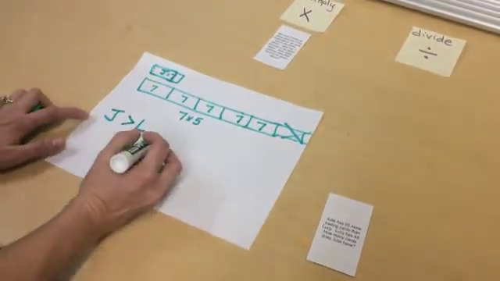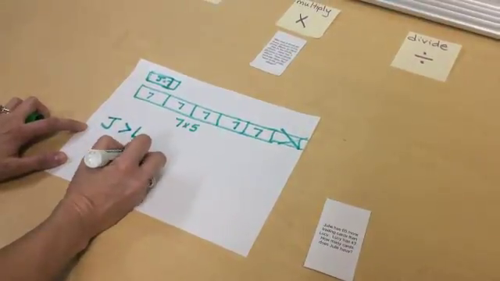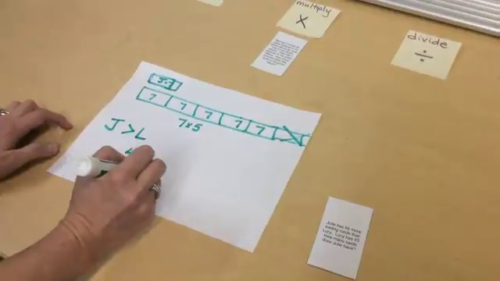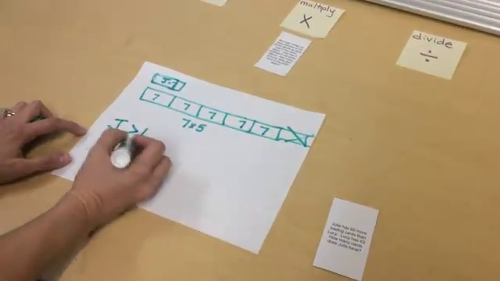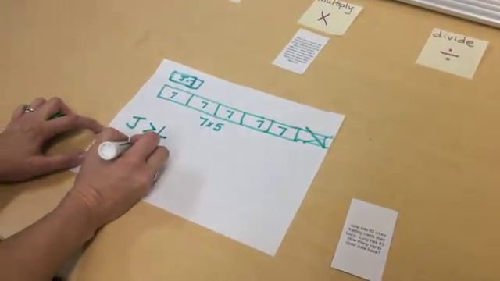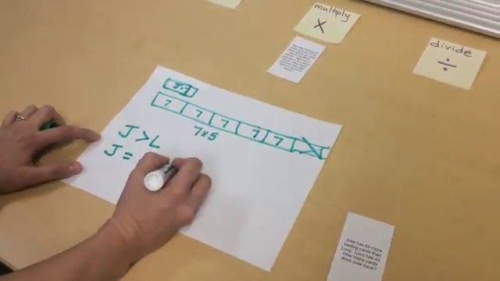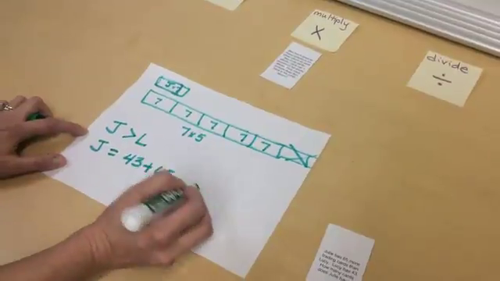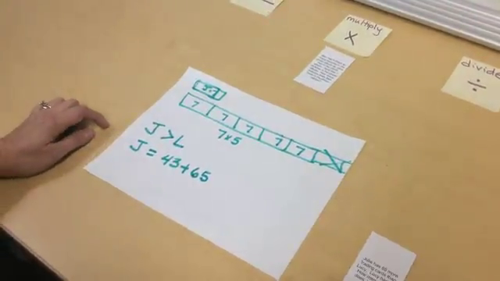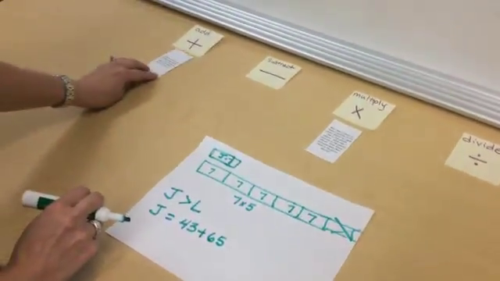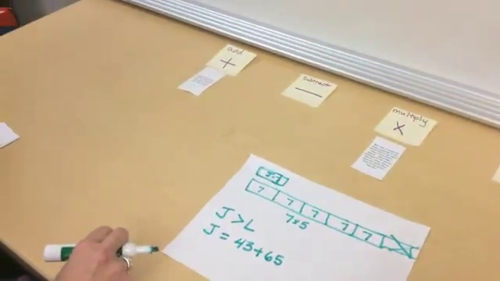So Lucy has 43. And Julie has 65 more than Lucy. Oh, so that tells me that Julie will equal 43 plus the 65. So students might move this over to an addition problem, which hopefully they would see and understand why.